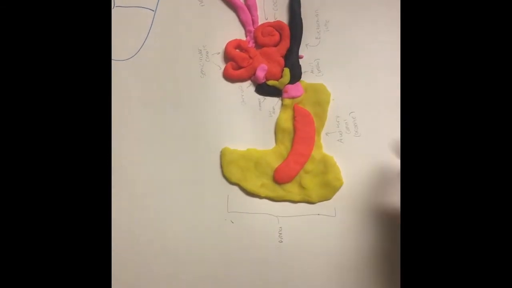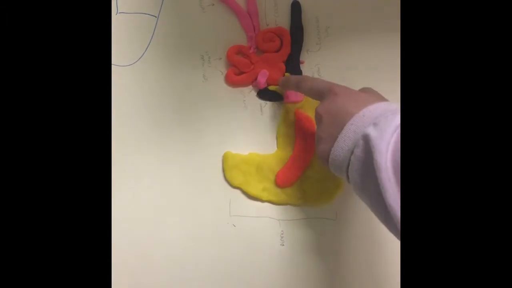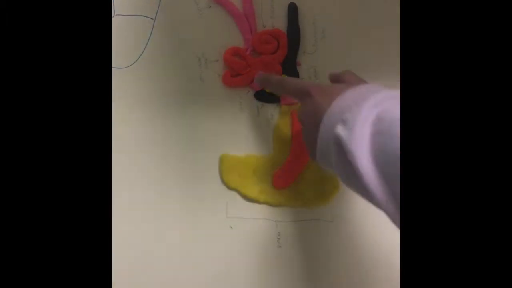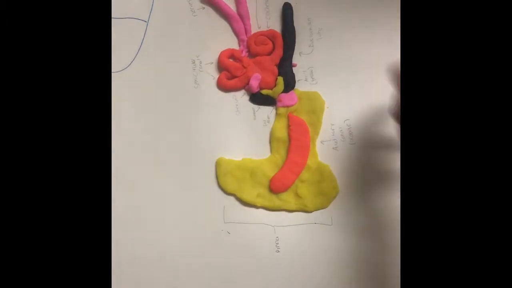The hammer is a small bone that passes vibrations from the eardrum to the anvil. The anvil is another small bone that passes the vibrations from the hammer to the stirrup, and the stirrup is the smallest bone in the human body that passes vibrations through the cochlea.